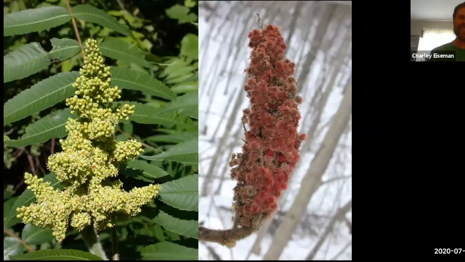Sumac is another shrub that most people consider a weed, I think, but they're nice to have around. These fuzzy red berries, in addition to making a nice lemonade-like drink, stay on all winter and even into late spring, and robins and bluebirds and other birds will come and feed on the berries all throughout the winter and spring, and all the bugs that are living in the fruit clusters.